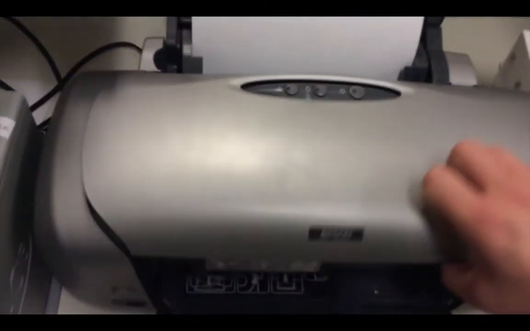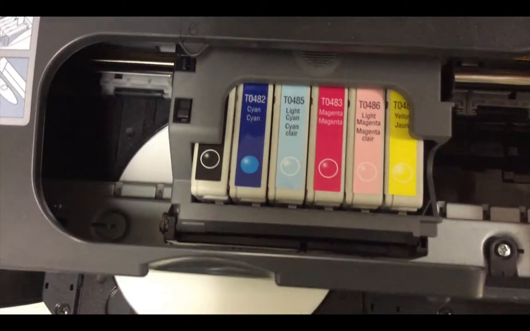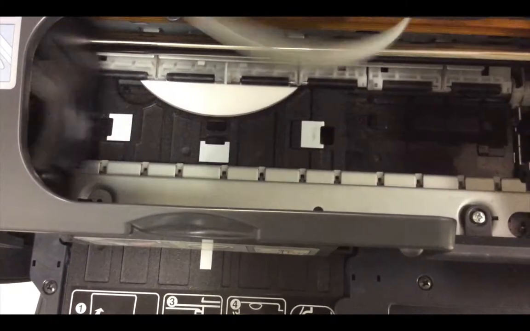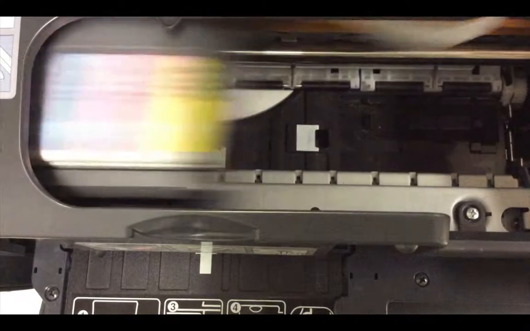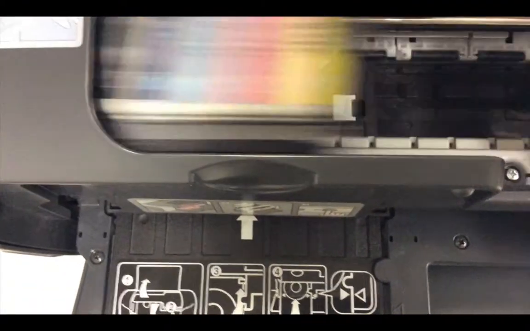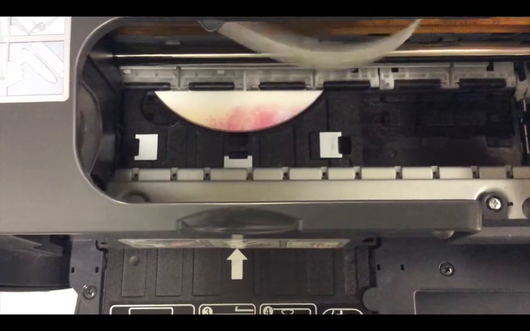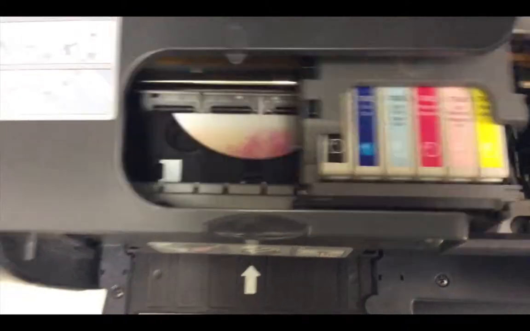Now the printer itself, it actually sees those little white things there, and it figures out, oh okay, this is where it is, and it lines it up according to those white things. And now to start printing the image that I gave it, which is this right here, it'll start printing that on this disc.